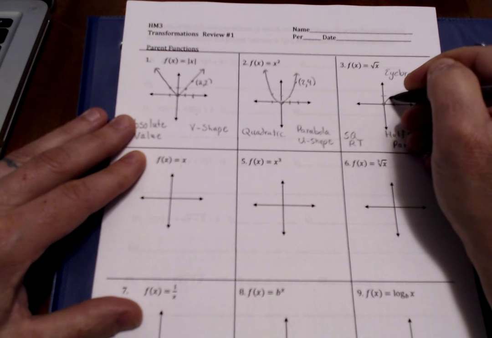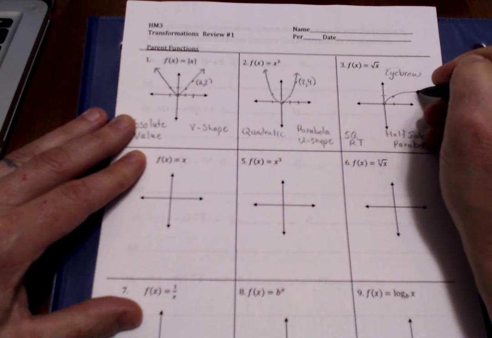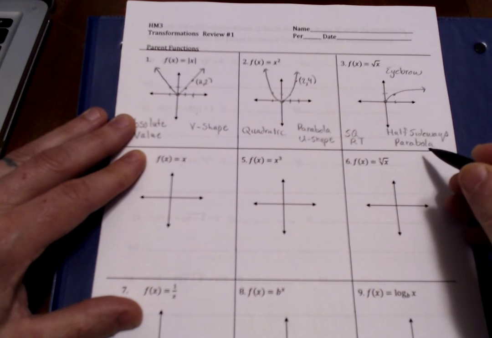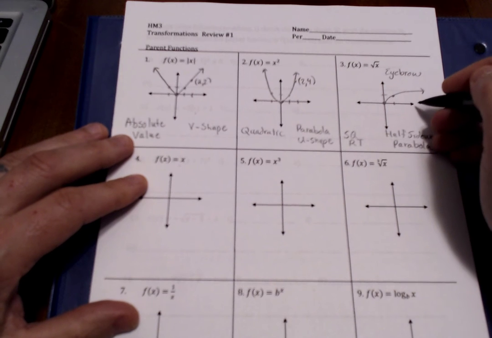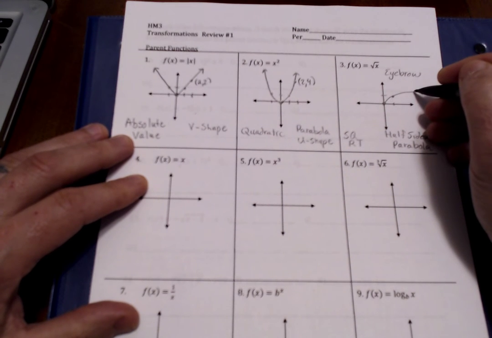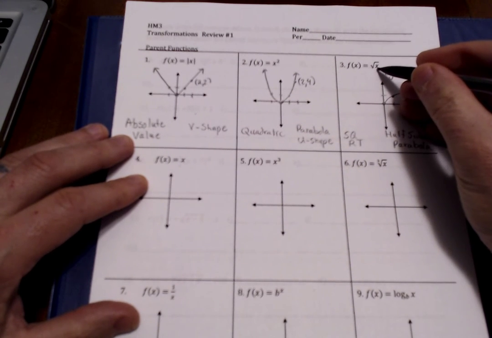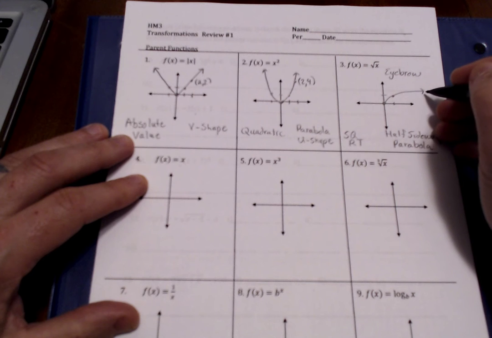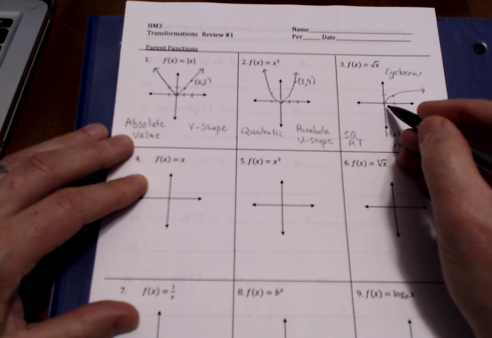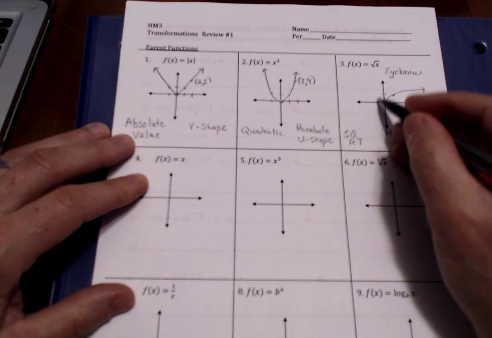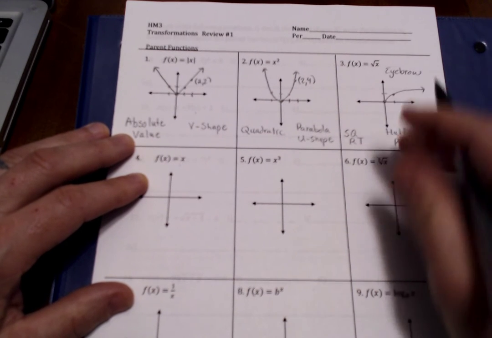Goes like this, but instead of accelerating fast, it accelerates slow. And that's because you would have to plug in 4 before you ever got up to 2. Notice the square root of 2 was like 1 point something. Square root of 4 equals 2. That's that shape. Also, notice there is no left side. This has a limited domain because you can't take the square root of negatives in the real world.